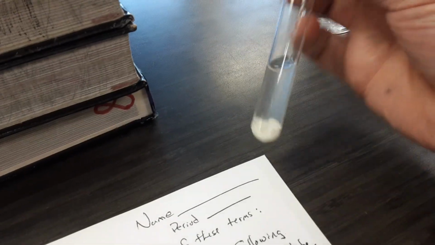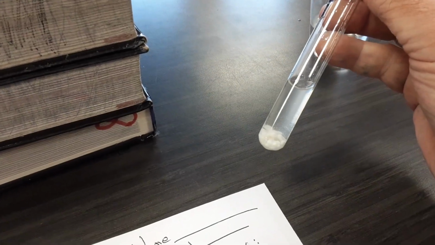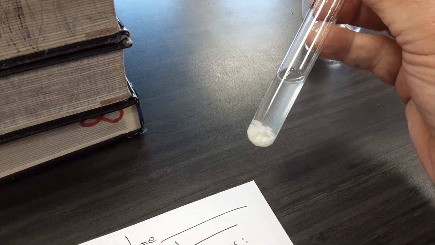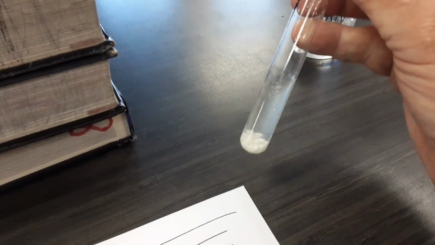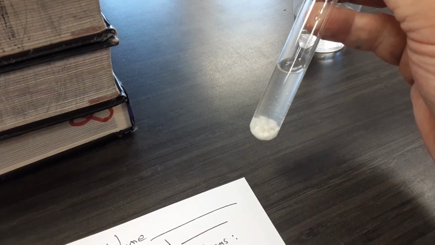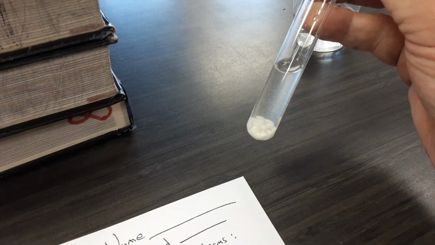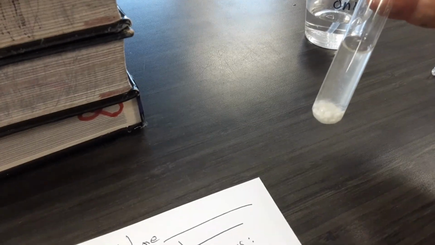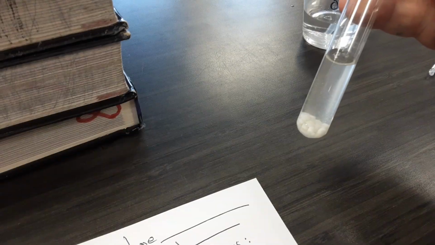Ammonium nitrate, same thing is happening. Some of the solute is dissolving, and you can see, well, I can see in person that there's a swirling of higher concentrations and lower concentrations as the two materials are mixing and the solute is dissolving.